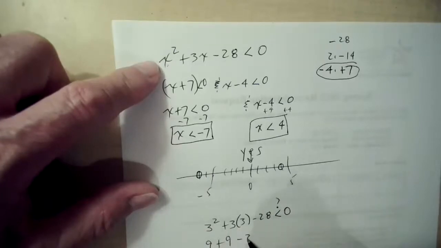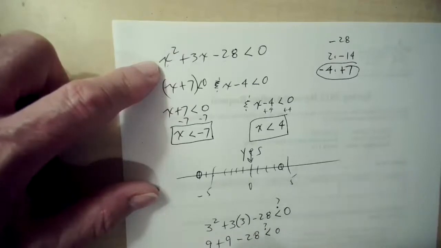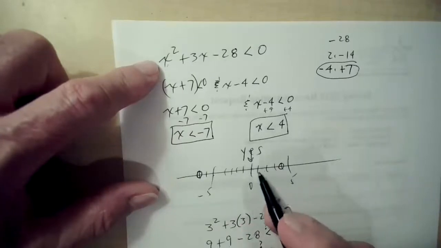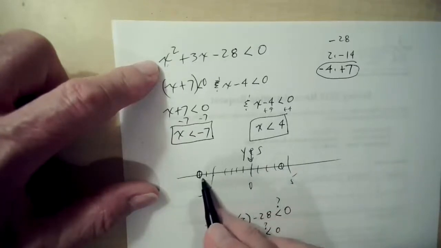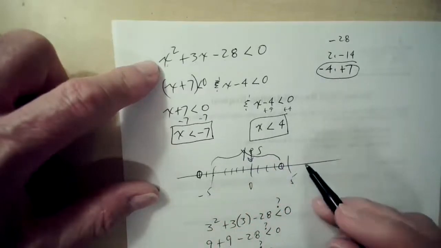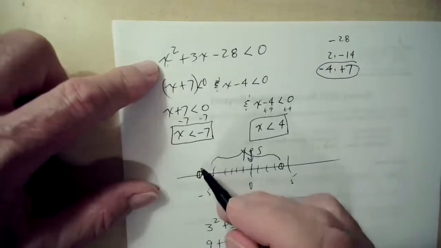Is that less than 0? So we have 9 plus 9 minus 28. 9 plus 9 is 18. 18 minus 28 is a negative 10. Is negative 10 less than 0? Yes. So we highly suspect that this area right in here is yes.